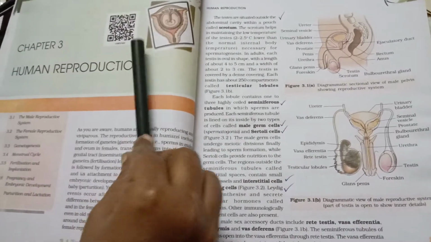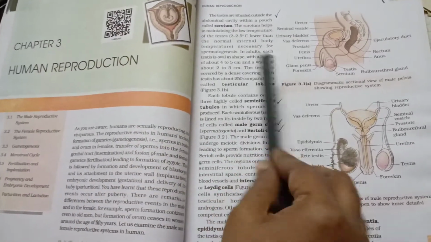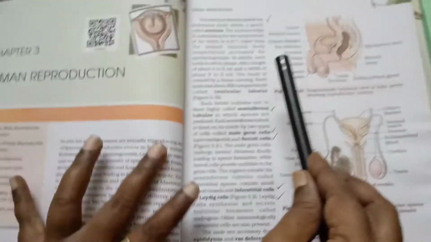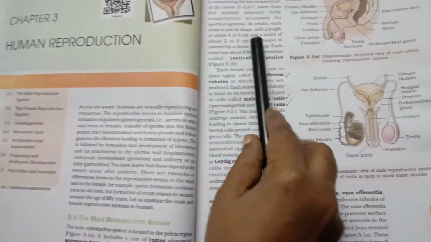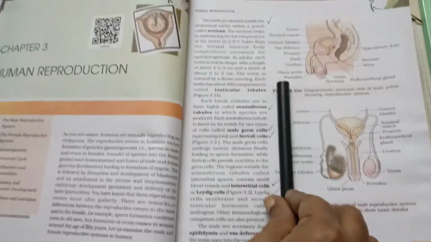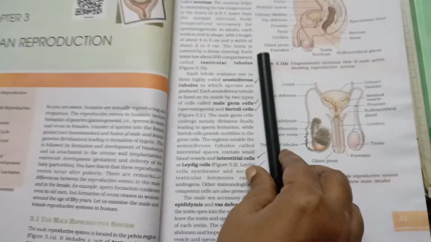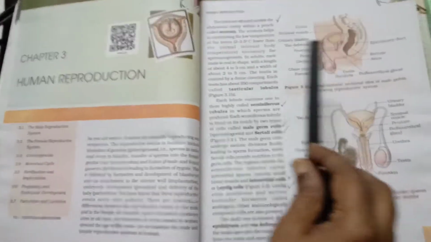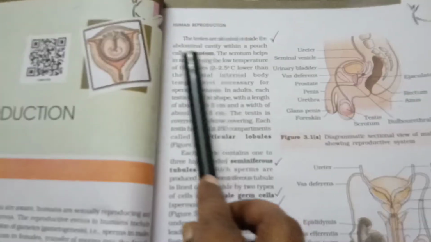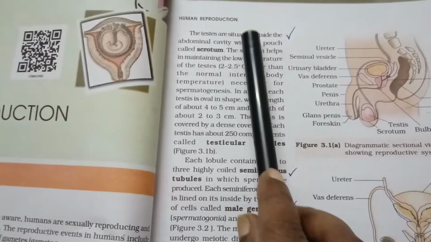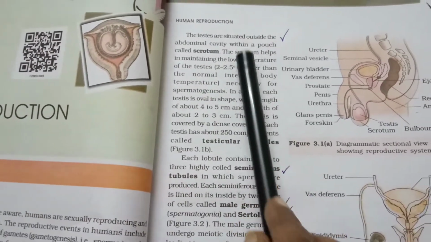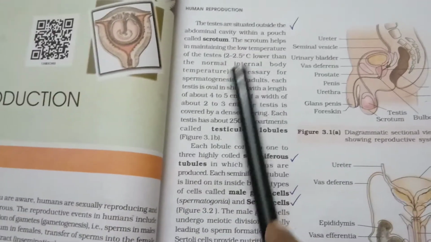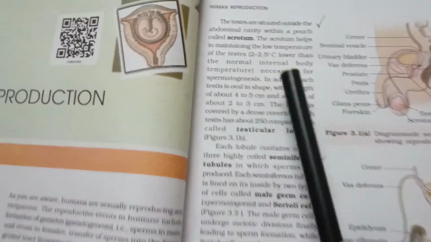Human reproduction we have completed in the class itself, but once again I'll tell you what are the things you have to concentrate on and read. On this page, take your NCERT textbook and follow whatever I say. That will be very helpful for you. Why the testes are located outside the abdominal cavity, I explained long back: because it needs a low temperature. That has to be studied. It's an important thing.